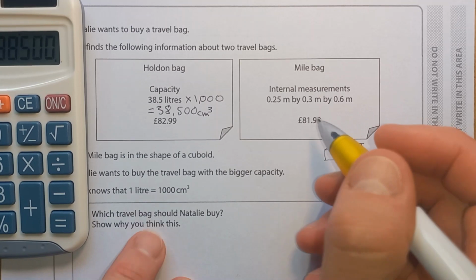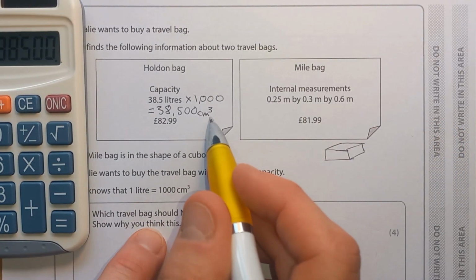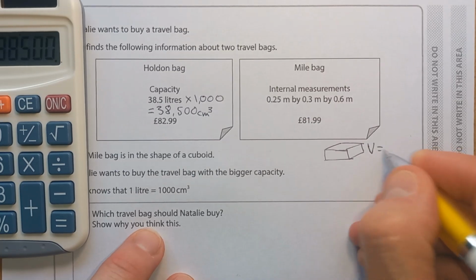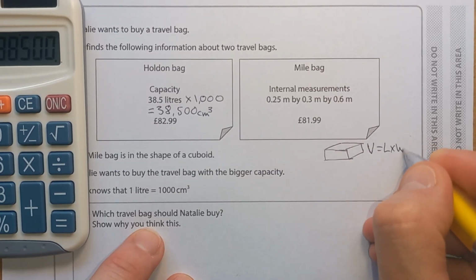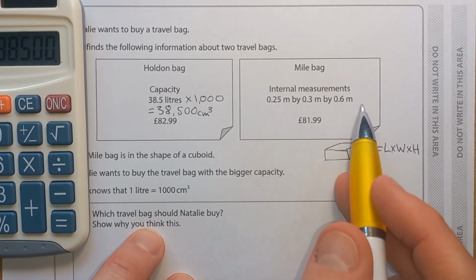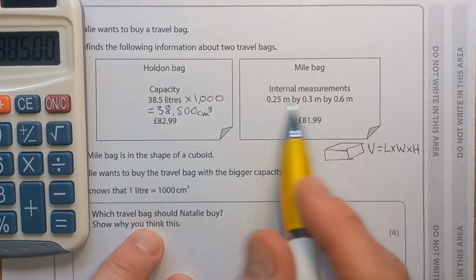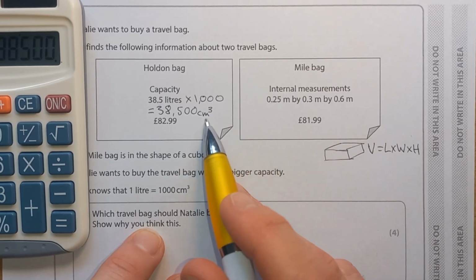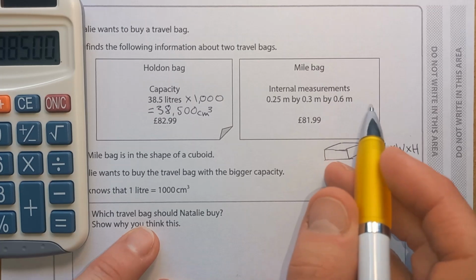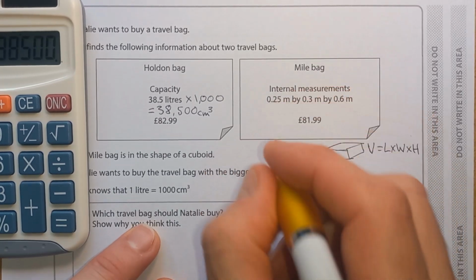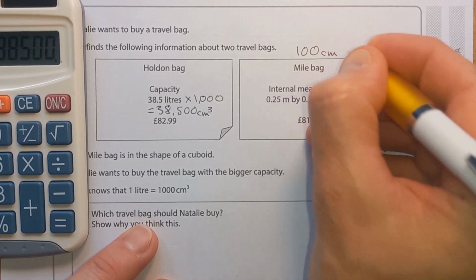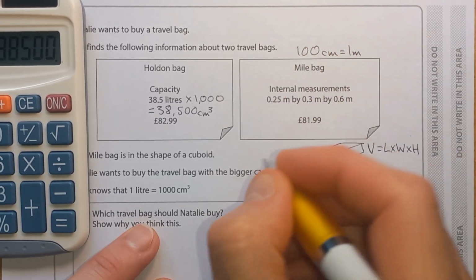Okay, now the mile bag. Well, now that we've converted it, this is really sort of volume. Now we know that volume is the length times the width times the height. Okay, so we need to multiply these together. But these are in metres at the moment, and we want the volume to be in centimetres cubed. So it's much simpler to convert them to centimetres before we multiply them together. Well, I know that there are 100 centimetres in a metre.